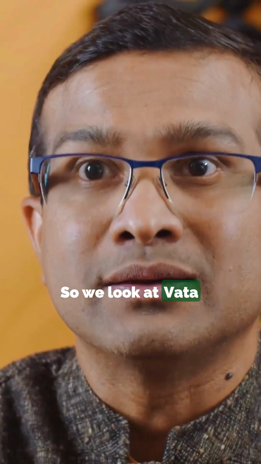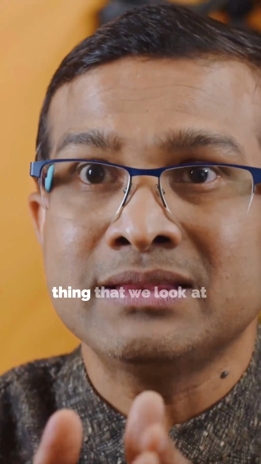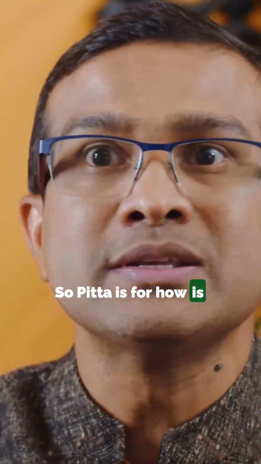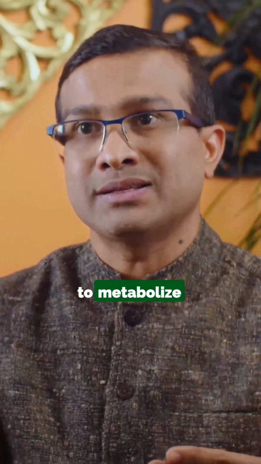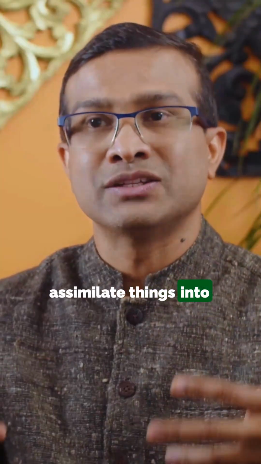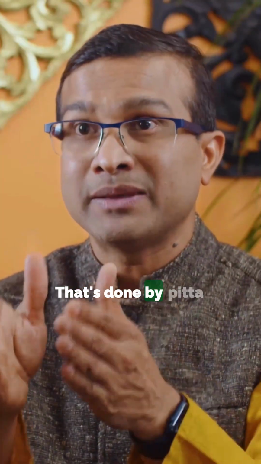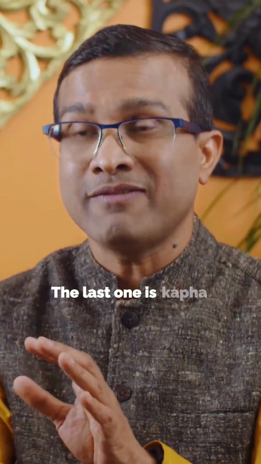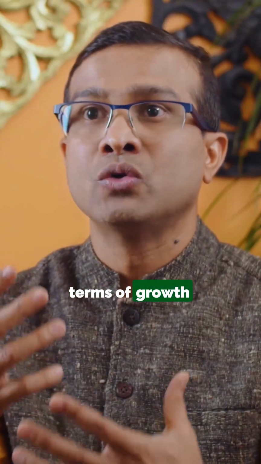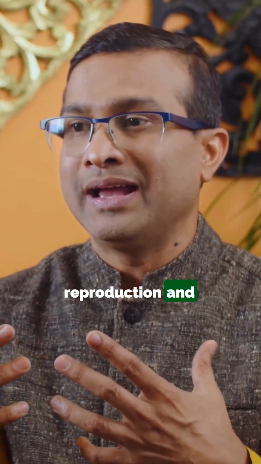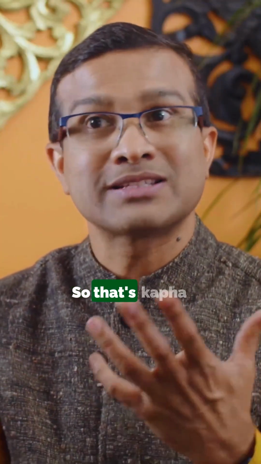So we look at Vata with this finger. And then the second thing that we look at is the Pitta. Pitta is for the overall body's ability to metabolize, transform, and assimilate things into the body. That's done by Pitta. The last one is Kapha, to see where the body stands in terms of growth, reproduction, and rejuvenation. So that's Kapha.